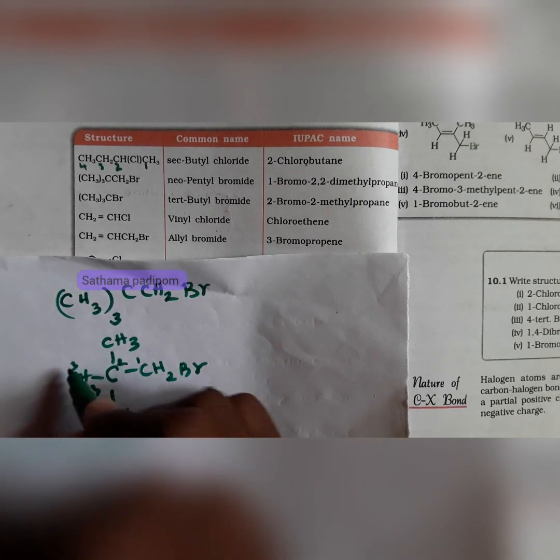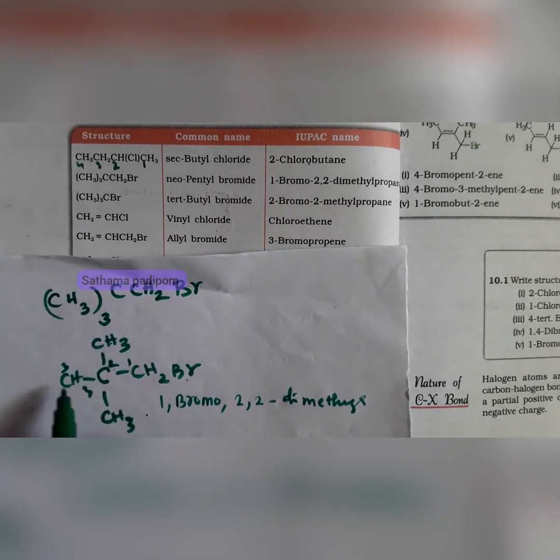1, 2, 3. Okay, ஏதாவது ஒரு parent chain, longest parent chain எடுத்துக்கணும். ஸோ இந்த longer parent chain நான் எடுத்திருக்கேன். ஓகே, ஸோ இப்போ எடுக்கும்போது இங்கே என்ன வரும்? ஃபர்ஸ்ட் பொசிஷனில் bromine. ஓகே, எப்போவுமே நம்ம ஹாலஜன் குரூப்புக்கு தான் ஃபஸ்ட்டு இம்பார்ட்டன்ஸ் கொடுக்கணும். ஸோ 1 ப்ரோமோ முடிஞ்சிருச்சு. அடுத்து செகண்ட் பொசிஷனில் 2 மெத்தில் குரூப் இருக்குது. அப்போ எப்படி நேம் கொடுப்பீங்க? 1 bromo 2,2 dimethyl.